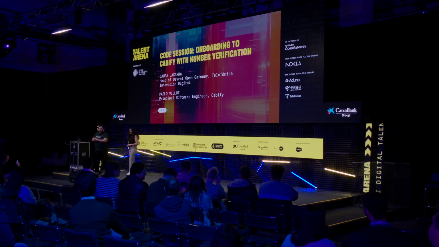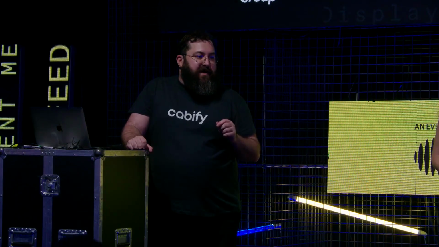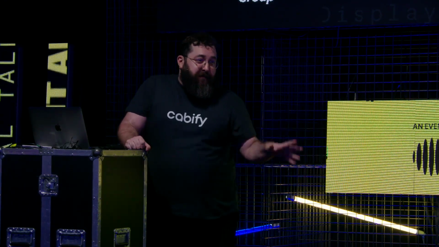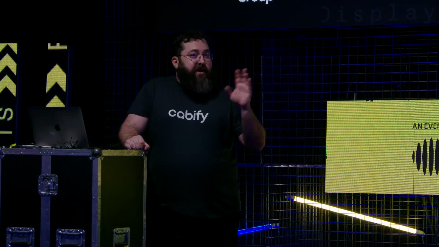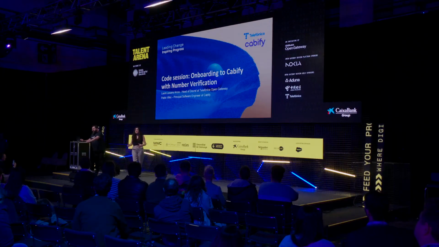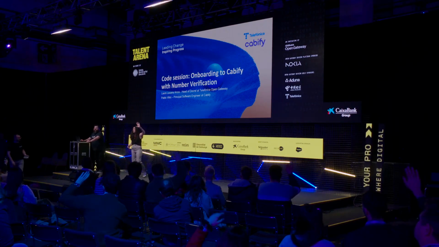I'm a Principal Software Engineer at Cabify. I work in the platform team, so I mainly develop global services so other areas can focus on the business value. For those who don't know, Cabify is a mobility company. It was created in Spain, but it works in several countries in Latin America. With mobility, I mean ride-hailing, logistics, deliveries, so moving people and things from one place to another. Who here knows what Cabify is?